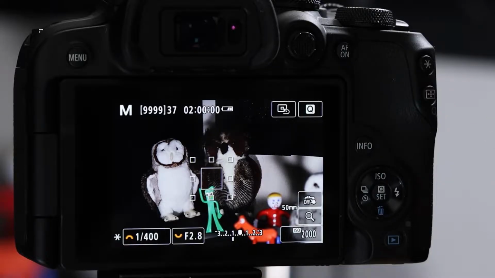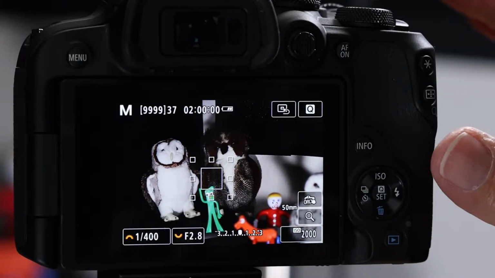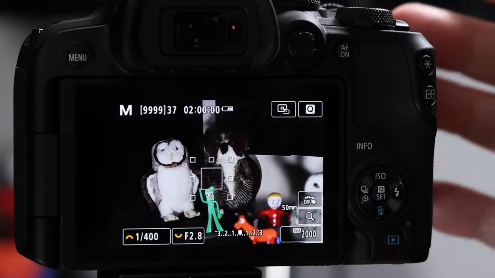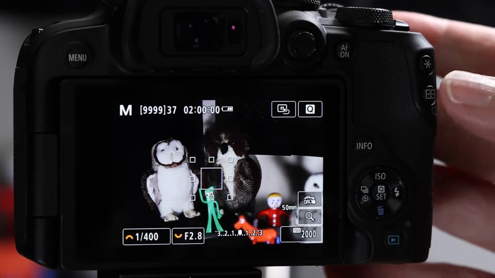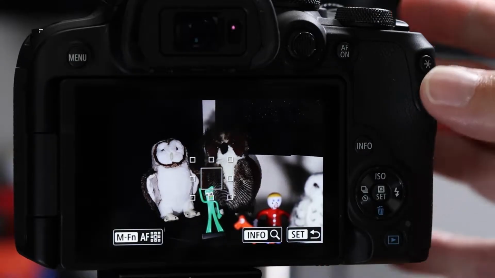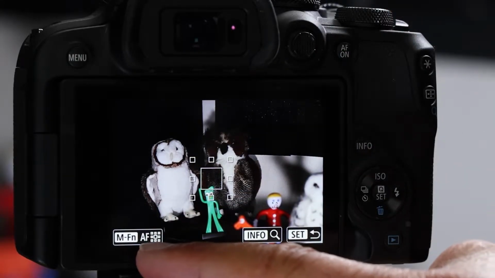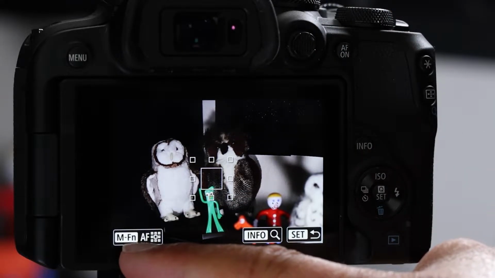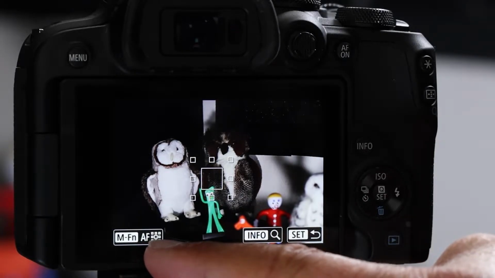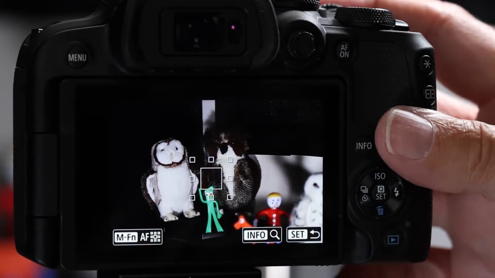I call it the rectangle button. It's super, super important. It does all kinds of things. We'll talk about it more when we modify. But let's see what it does stock out of the box. If I push it, it tells you some of the things it does right here. So it says MFN button. If I push the MFN button, then I can change the autofocus points. So that's pretty cool. So let's show you how to do that.